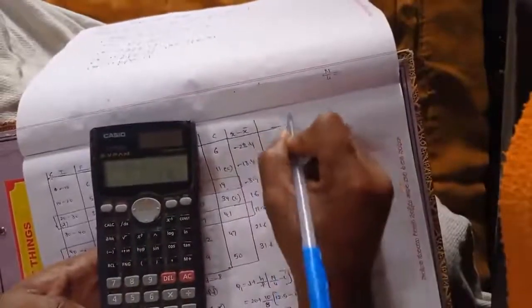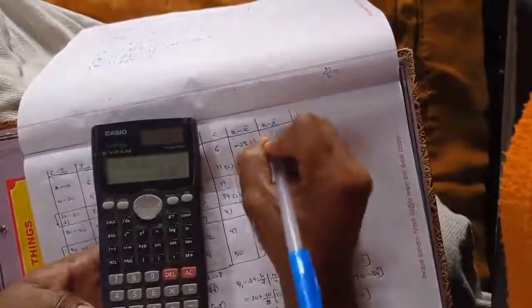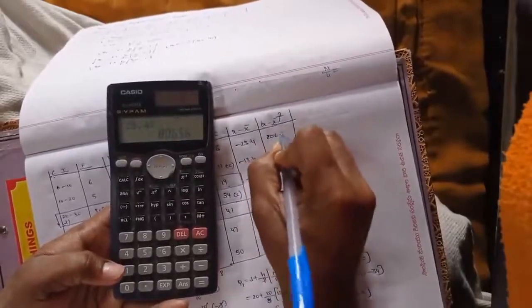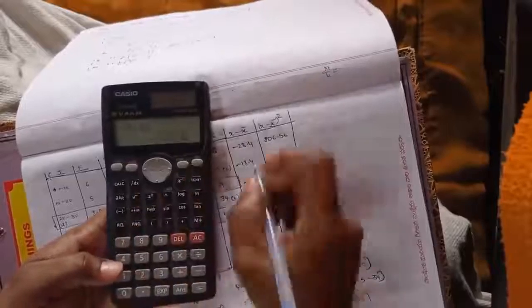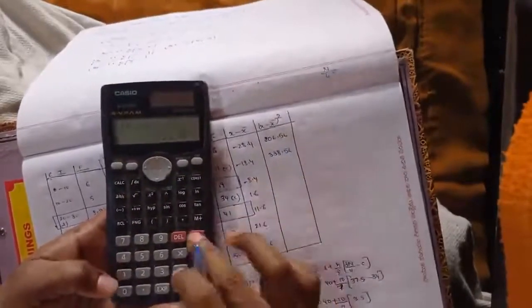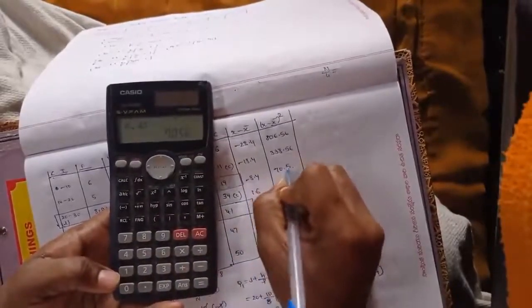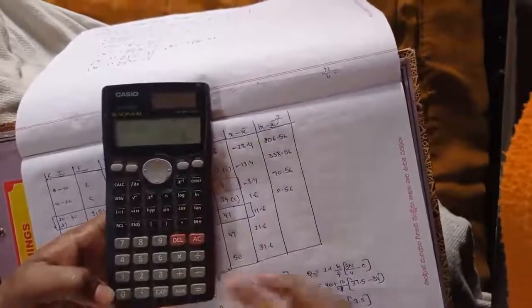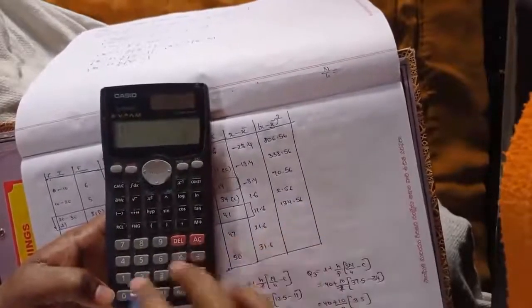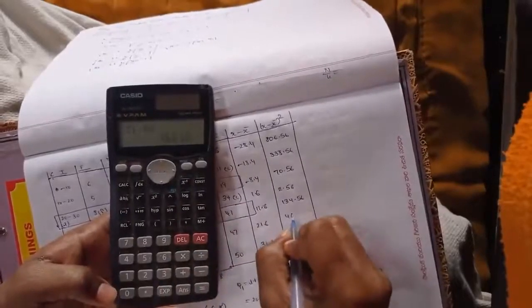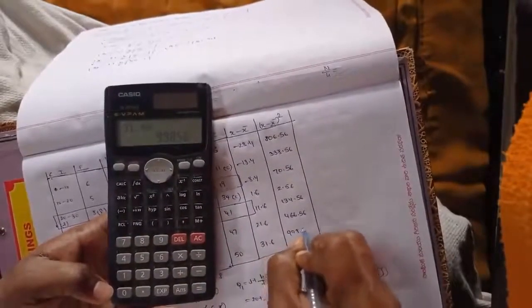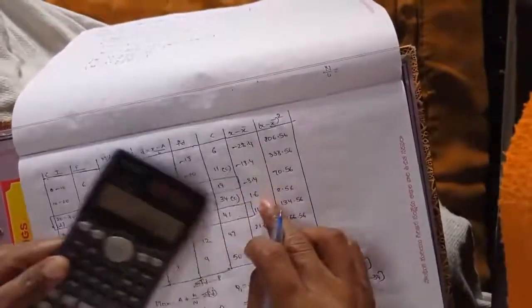So let us do it. X minus x bar whole square: 28.4 whole square is equal to 806.56. 18.4 whole square is equal to 338.56. 8.4 whole square is equal to 70.56. 1.6 whole square is equal to 2.56. 11.6 whole square is equal to 134.56. 21.6 whole square is equal to 466.56. 31.6 whole square is equal to 998.56.